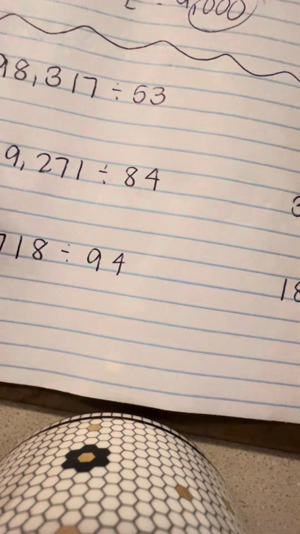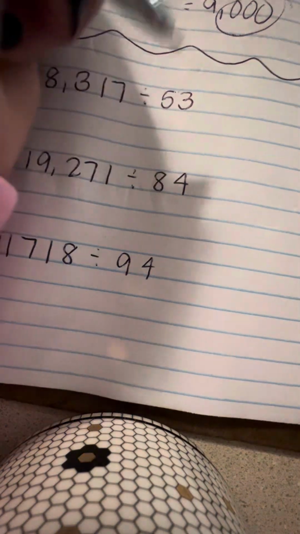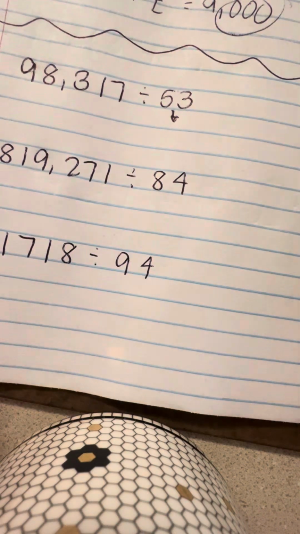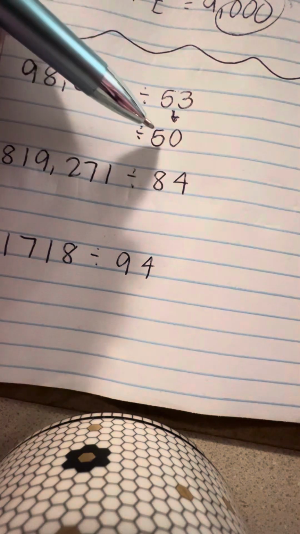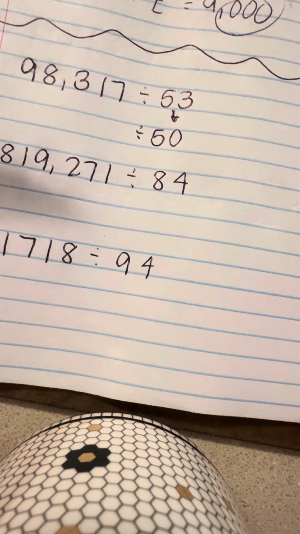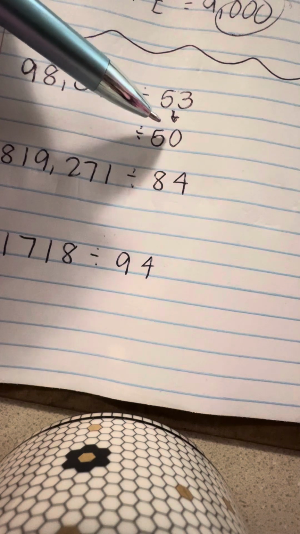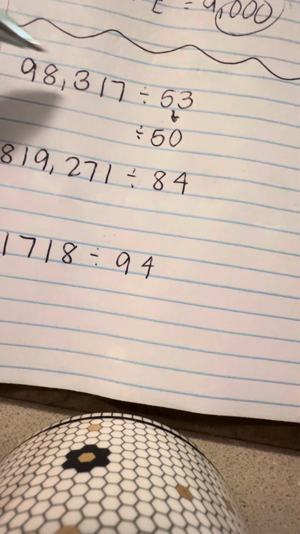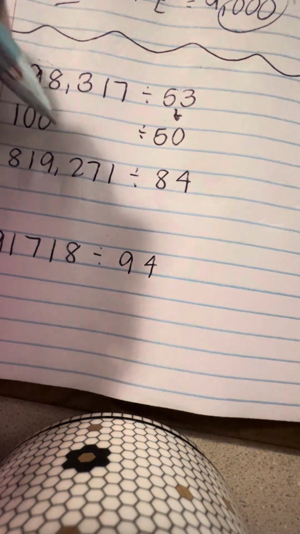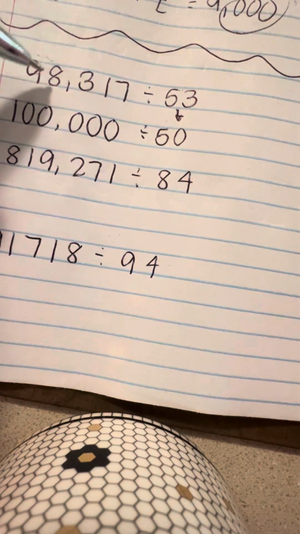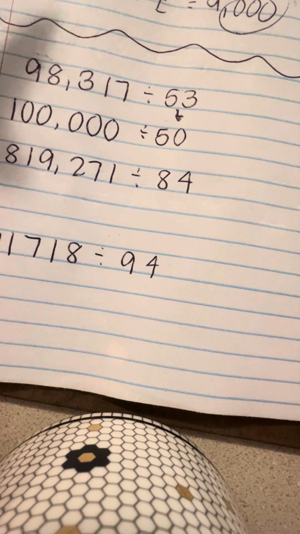Okay. So for these ones, when you have a 2-digit divisor, I always start with the divisor. So 53, I would make 50. So I think of the 50 as a 5. And think of what number, so if this is 5, if this is 98,317, how many times does 5 go into 9? So this could either be, I shouldn't have started with this one because it's kind of hard. But I would make this 9 into a 10. And I would make this 100,000. And if you're thinking about rounding, obviously if I'm rounding 98,000 up, it's going to be 100,000.